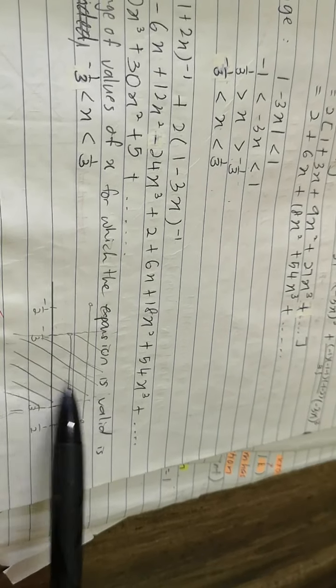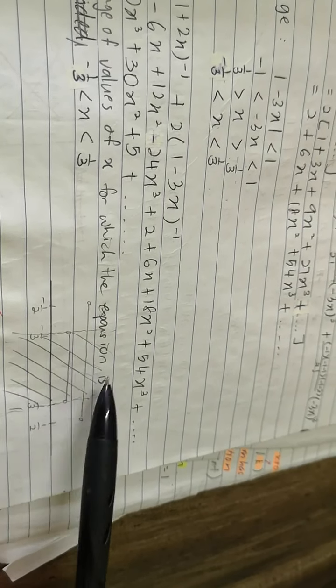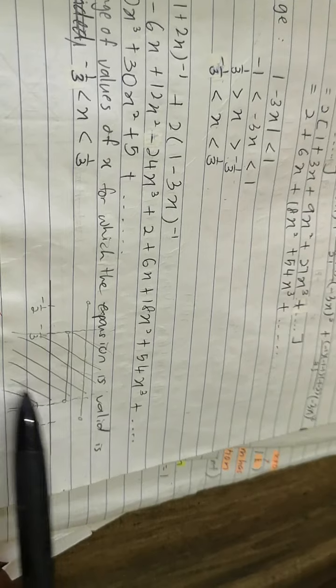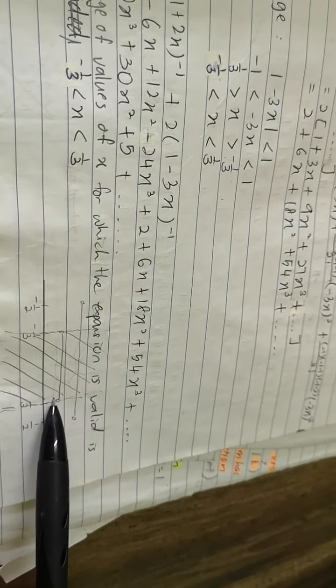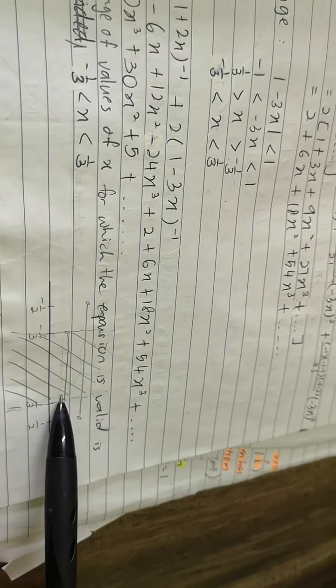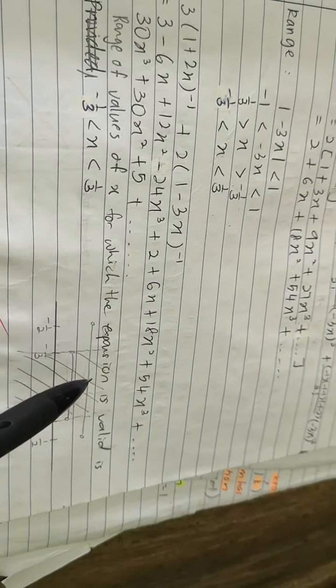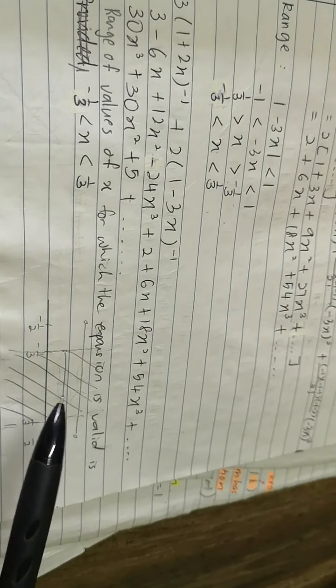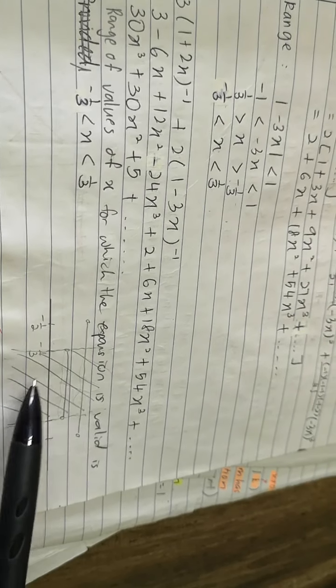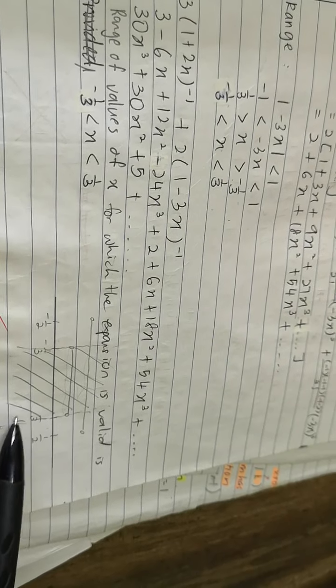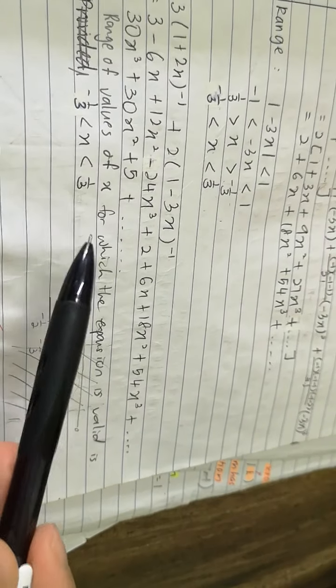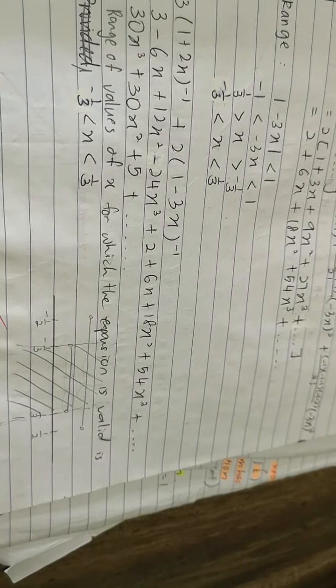So I just shade this part. Why do I shade this part? Because only this part consists of both lines. So what is the answer? The final answer is the validity. Write the range of values of x for which the expansion is valid is x is between -1/3 and 1/3. Okay, so that is the explanation for the first example.